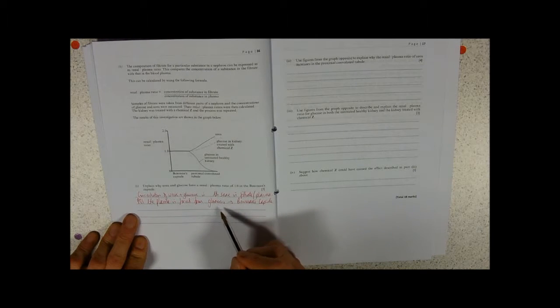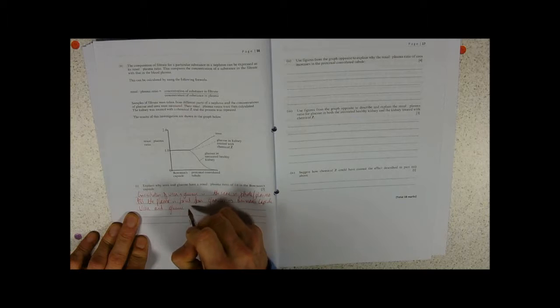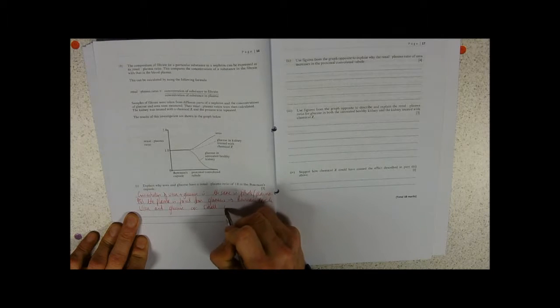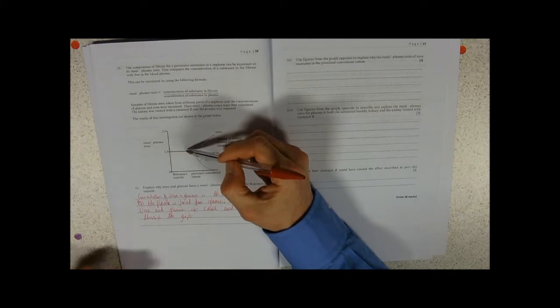And what are we told? Why haven't they been filtered out? Why don't they remain in the glomerulus? Because they're small and dissolved and can pass through these gaps. So urea and glucose are small and can pass through the gaps, the filtration gaps or pores or whatever words you want to use there. So that's why they are remaining the same.